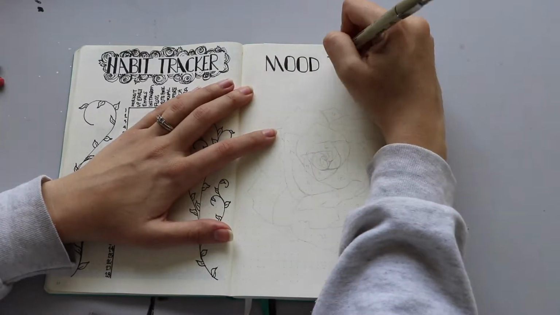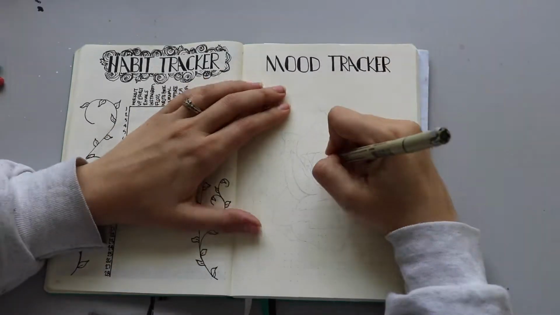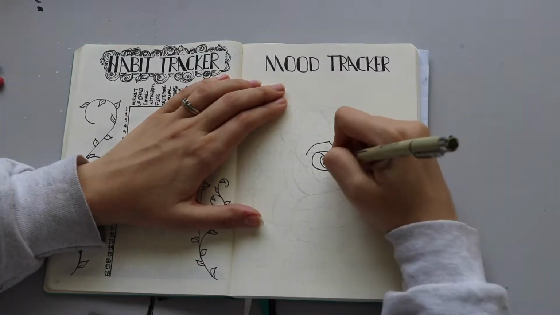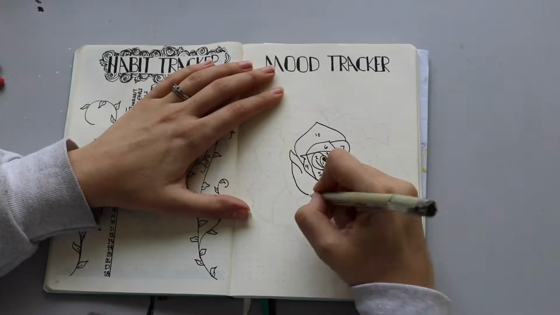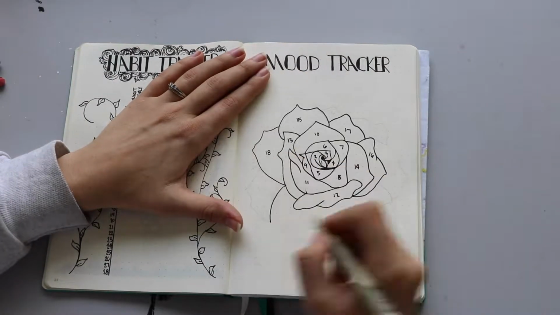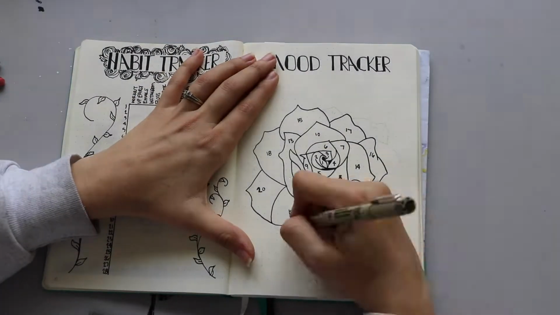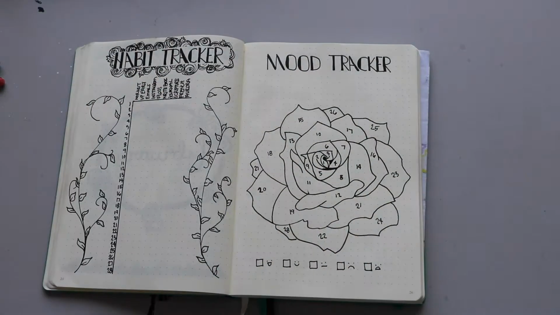Now we're moving on to the mood tracker, and you guys will see what I meant by a different style here in just a moment. I decided to do one big rose with each petal labeled as a different number of the month. And then I have a key at the bottom that will let me know which color goes to which mood that I can color in.